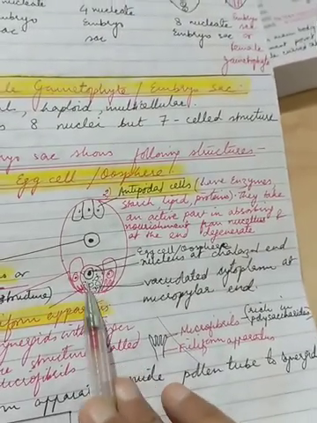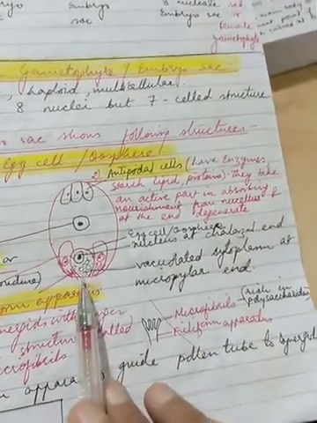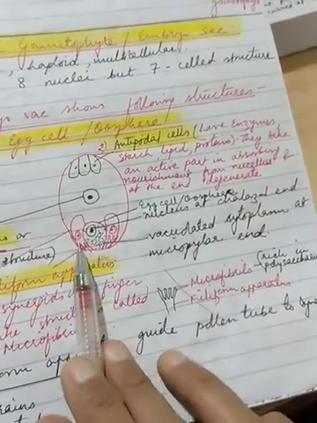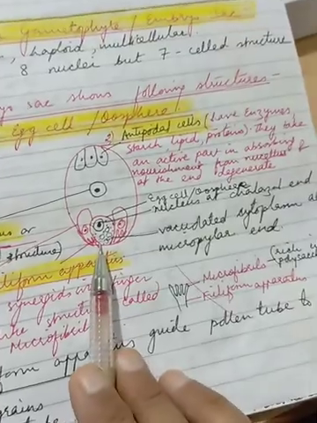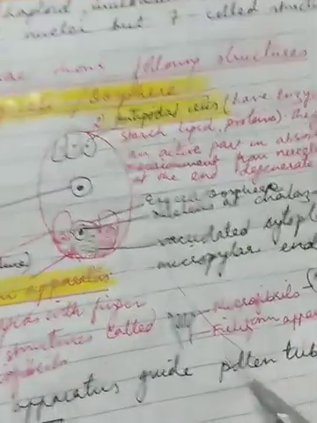So this becomes the polar body, right? And then it is surrounded by the 2 side cells, what we call synergids, right? These synergids have a structure like this in each of them.